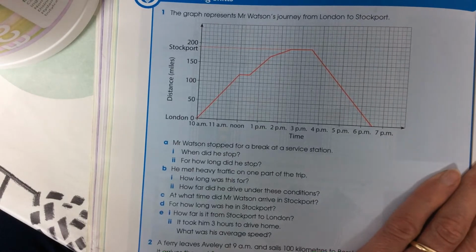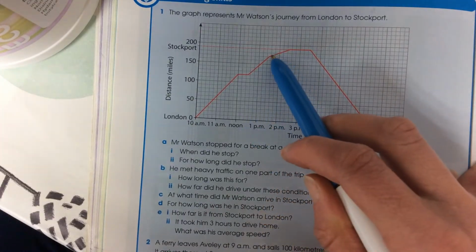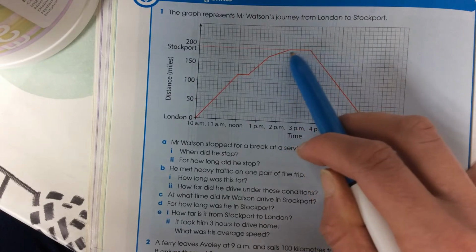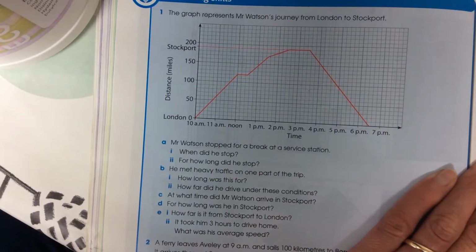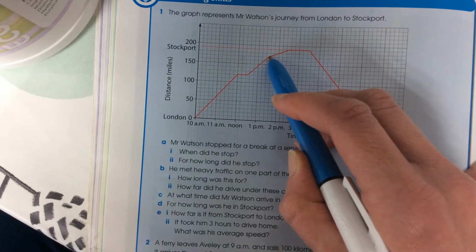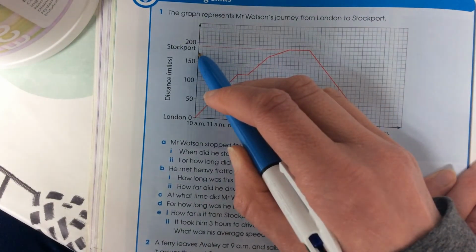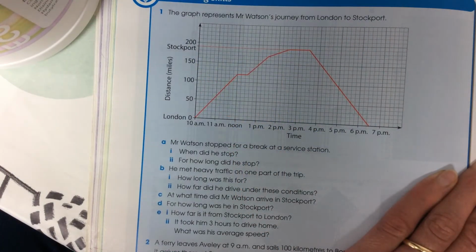Okay. Part B. He met heavy traffic on one part of the trip. How long was this for? That meant he'll be going a lot slower, so I would say it's between here and here. So that's between half 1 and, if you look very carefully, half 2. So it says how long was that for? Part 2. How far did he travel? So between here, which is at 170, up to here, which is at 190. So how far was that?